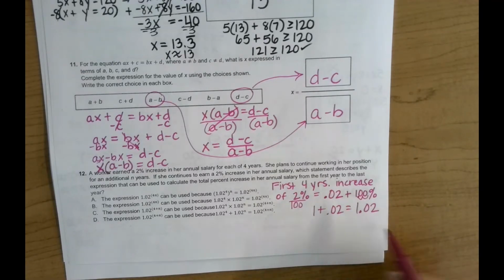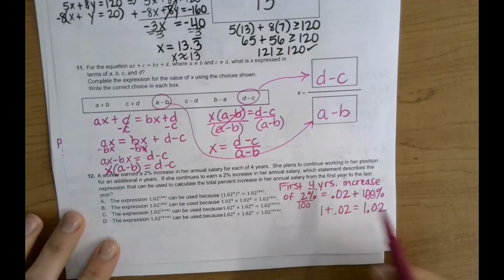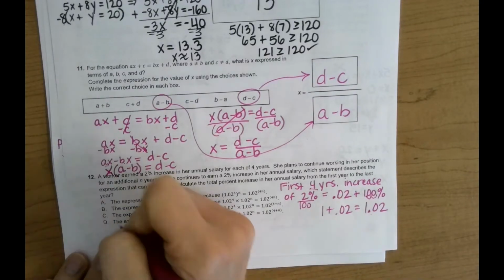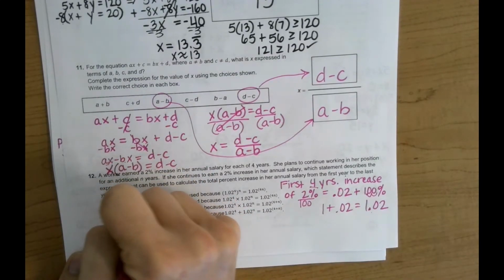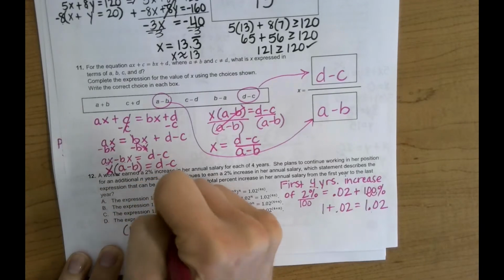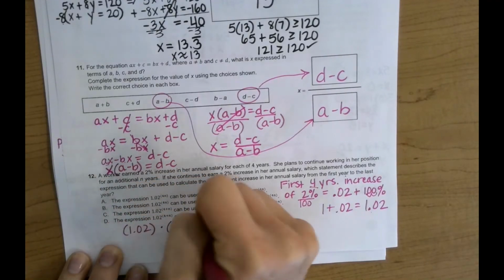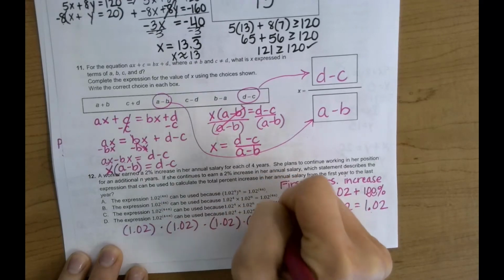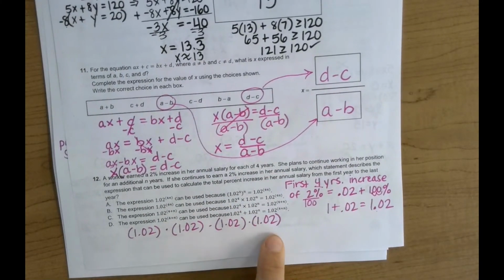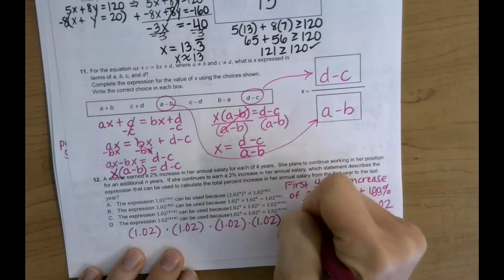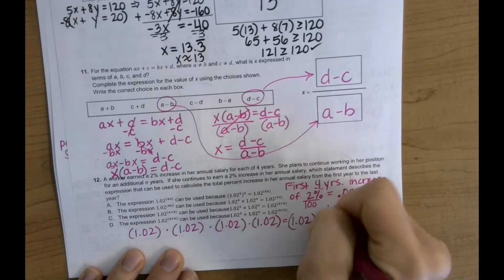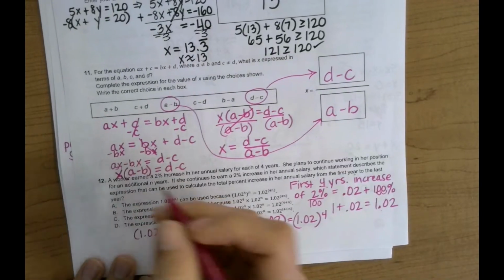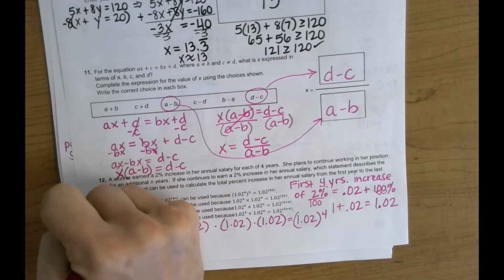This is during the first 4 years. So each year it's increasing by 1.02. So we would show 1.02 times 1.02 times 1.02 times 1.02 for 4 years. So that equals 1.02 to the 4th power. So that's the first 4 years.